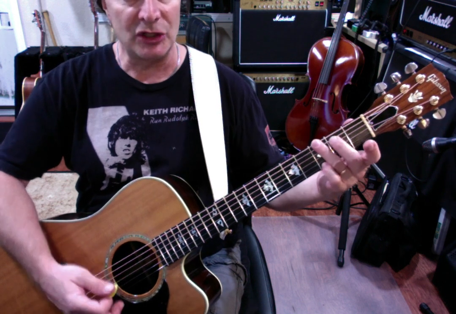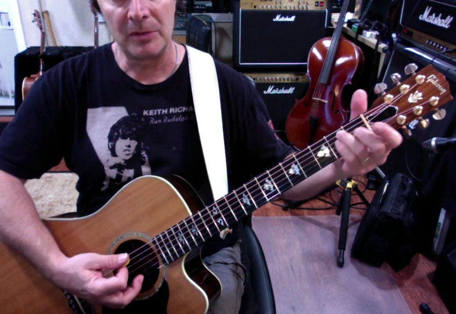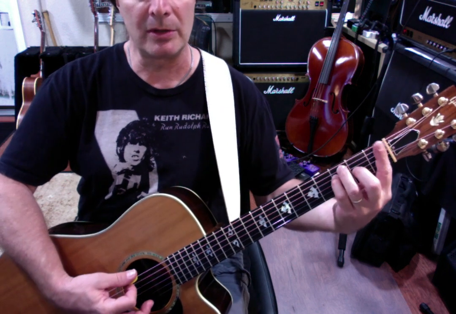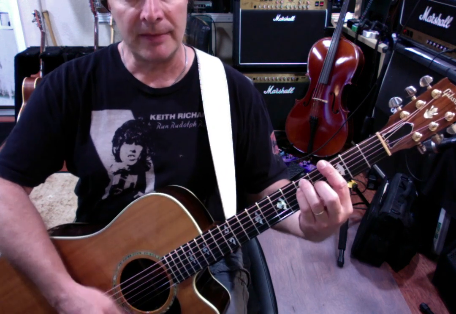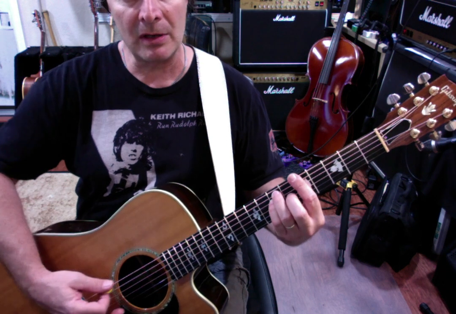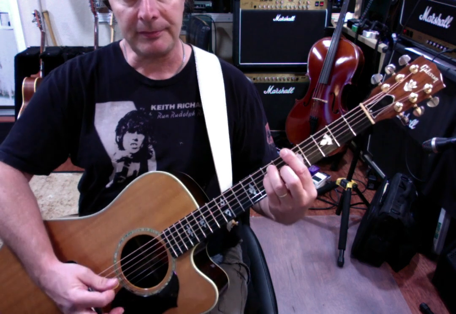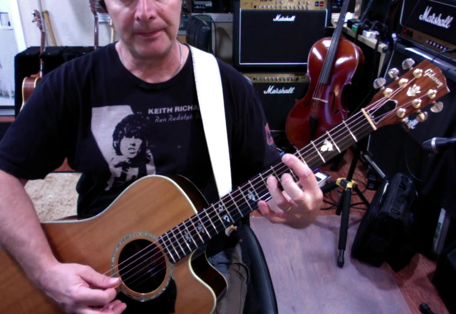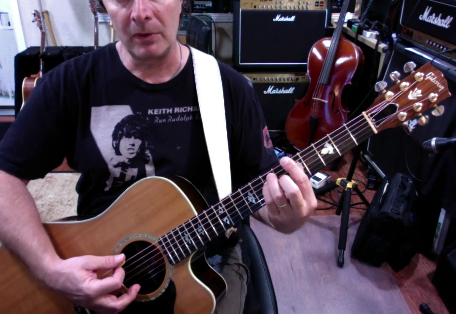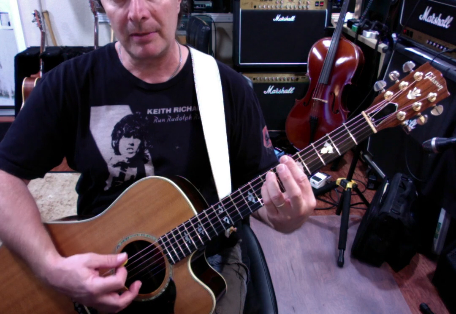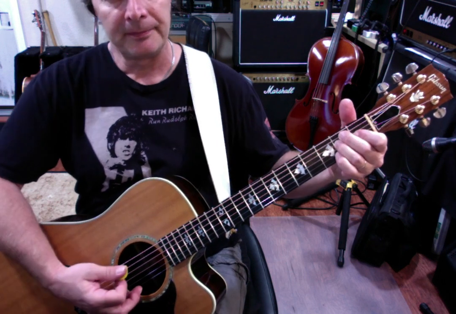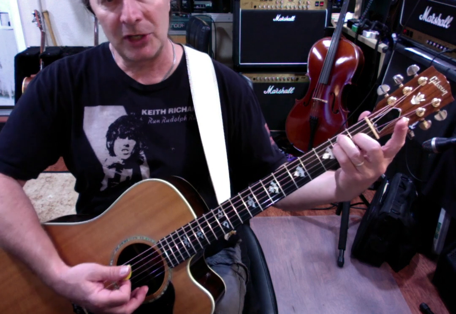So C, A, G, then we have E. So you practice it this way without the first finger. This is your standard bar chord. Here's an F, G, A, and so on. And the octaves, lower, upper. So here's the octave. There's my chord form. E major, E minor.